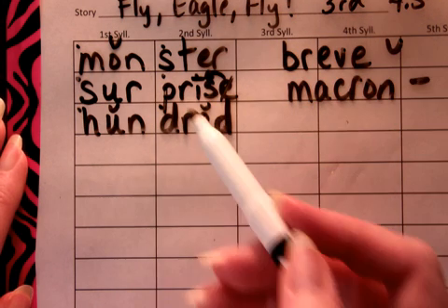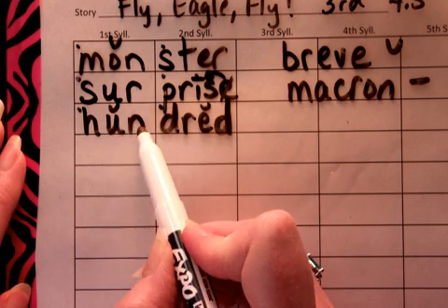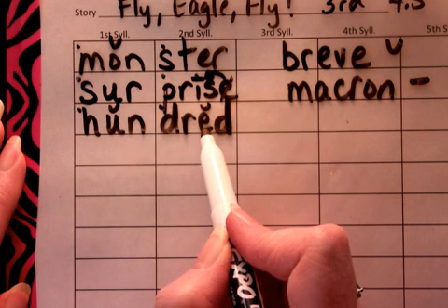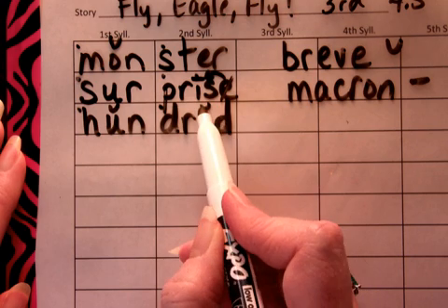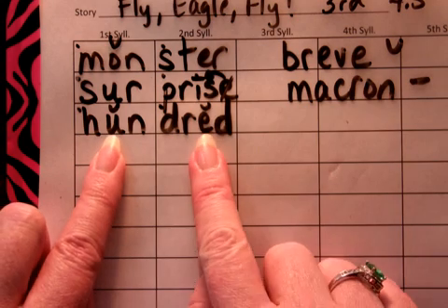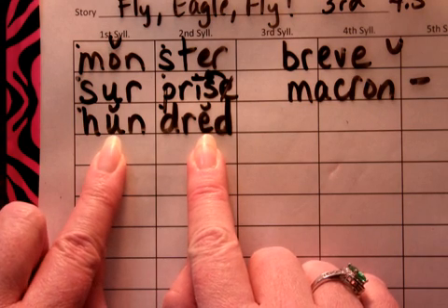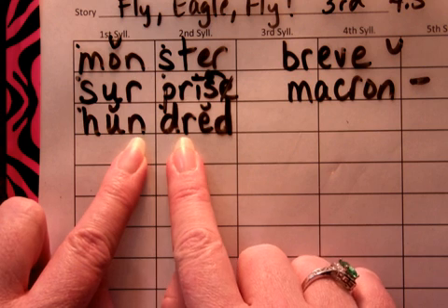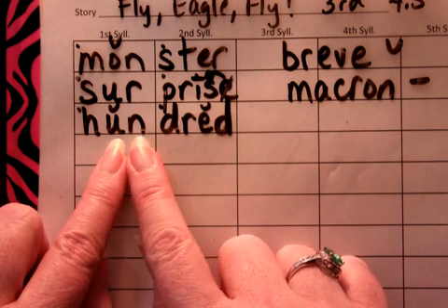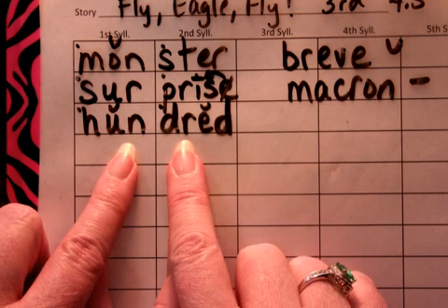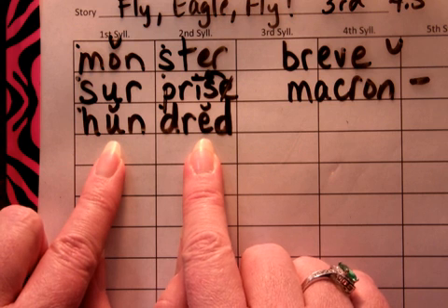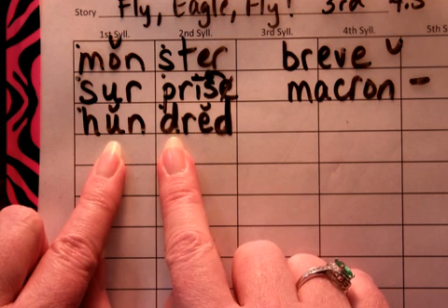Hundred. That's a closed syllable: one vowel followed by one or more consonants. The vowel is short. And if you see, here are my vowels. I look between. There are 3 consonants. Usually I see a DR together more than I see an ND together. But the main thing is to listen to how you say it. Hundred. Pay attention to how you say it.